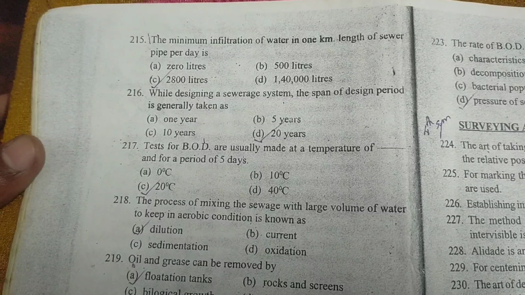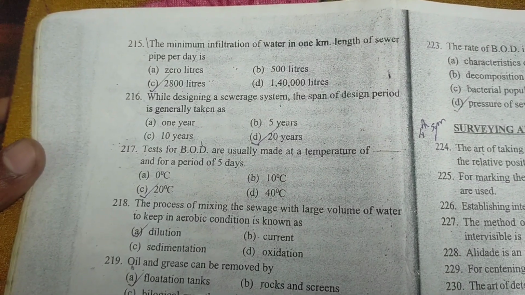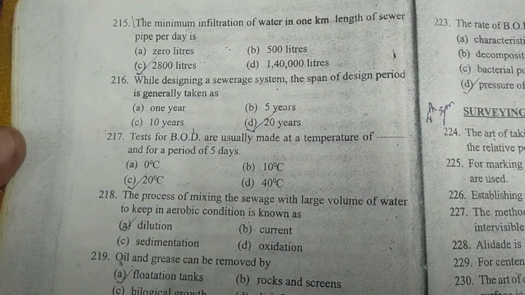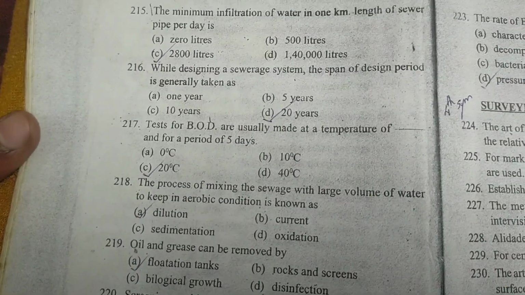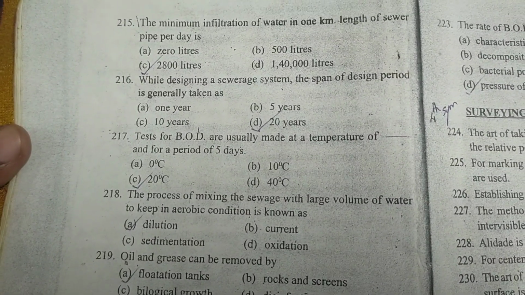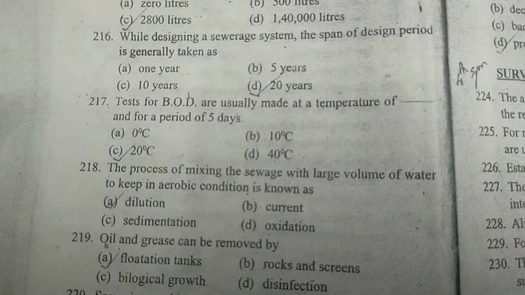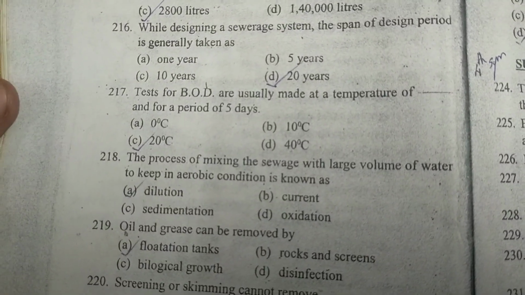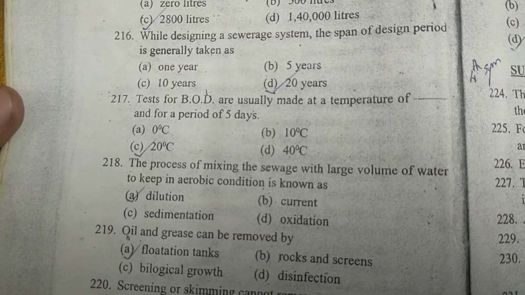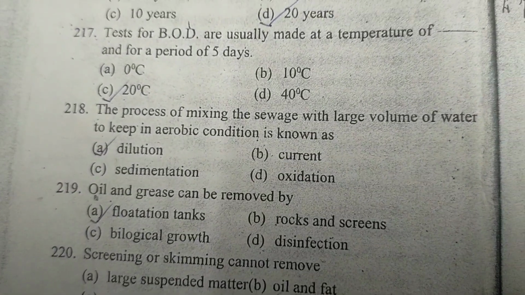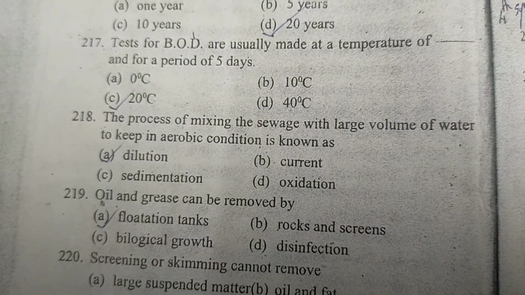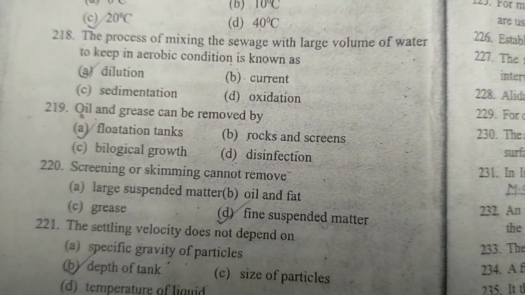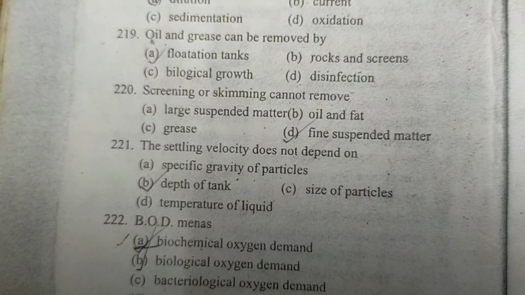The minimum infiltration of water in 1 kilometer length of sewer pipe per day is 2,800 liters. While designing a sewerage system, the design period is generally taken as 20 years. Tests for biological oxygen demand are usually made at a temperature of 20 degrees Celsius and for a period of 5 days. The process of mixing the sewage with a large volume of water to keep it in aerobic condition is known as dilution. Oil and grease can be removed by flotation tanks.